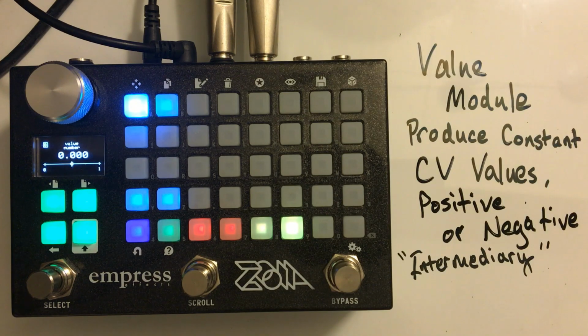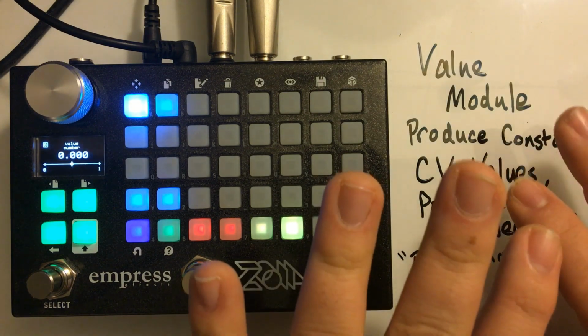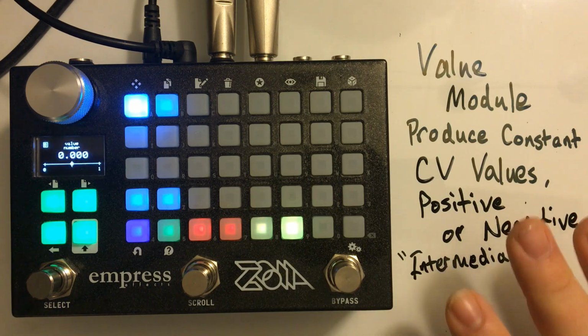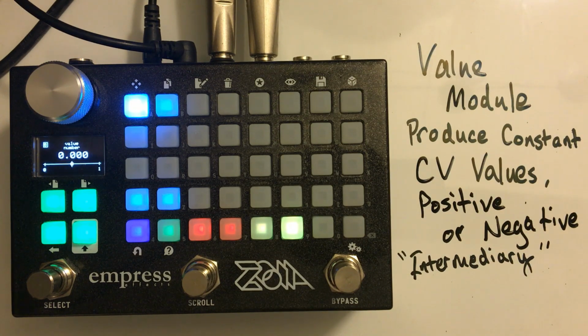So the value module, what it does is pretty simple, but because it does what it does so well, and because it has so many different ways of being of service for that simple, precise, predictable behavior, it ends up being an essential module that you will find yourself using a lot as you work with CV.